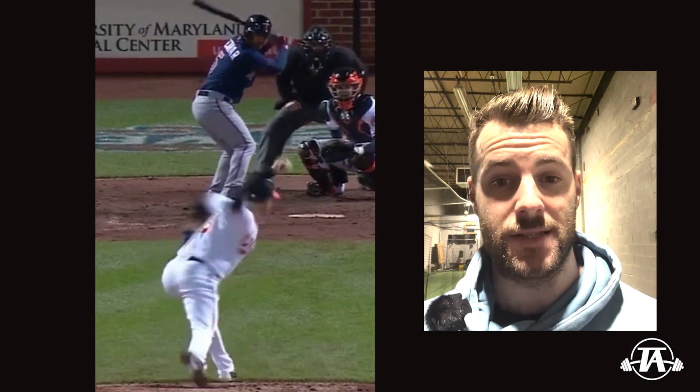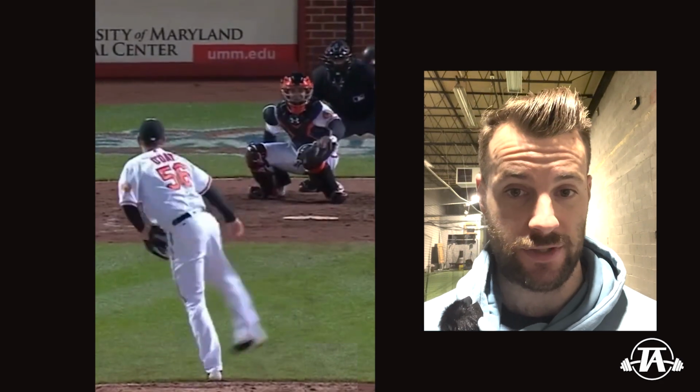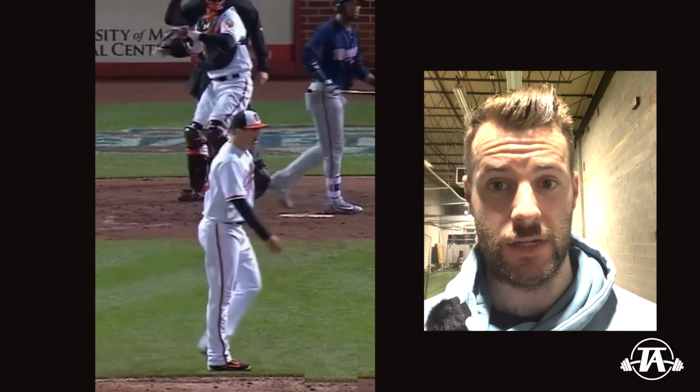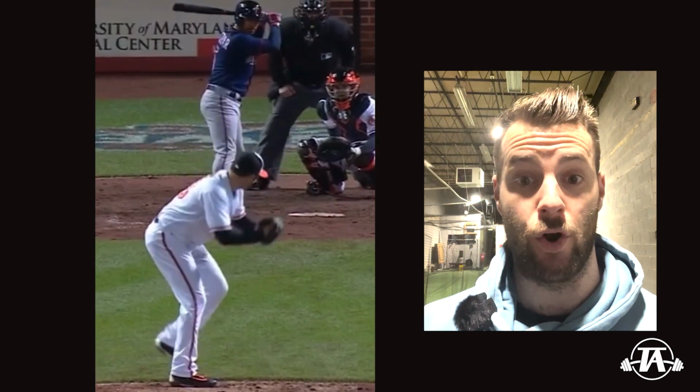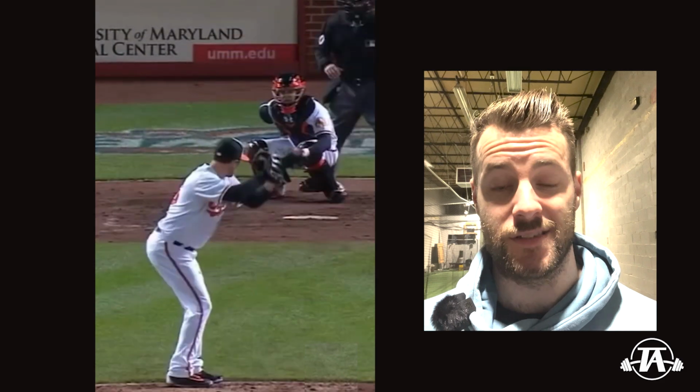One is we tend to see greater layback in our sidearm guys. We tend to see less hip-shoulder separation in the sidearm guys, and we tend to see a greater center of mass shift in the sidearm guys relative to their more overhand counterparts. I think these lead to a couple of important considerations.